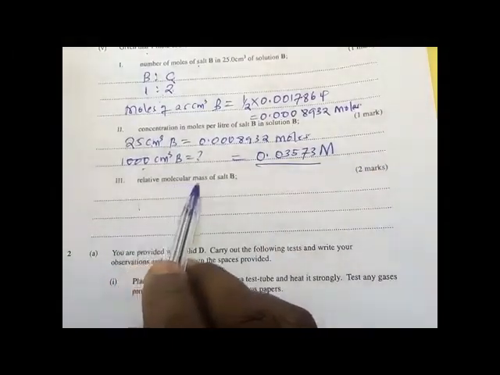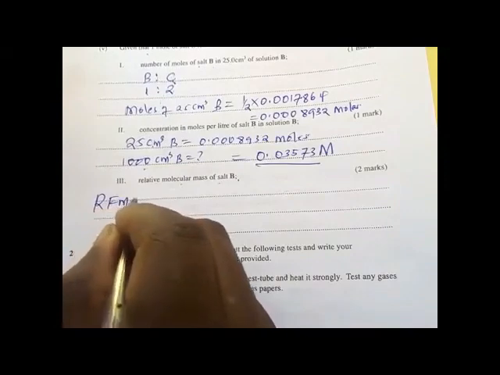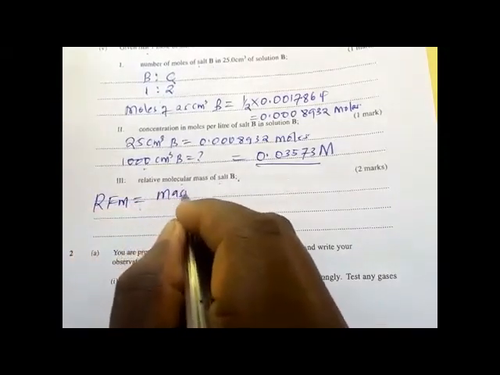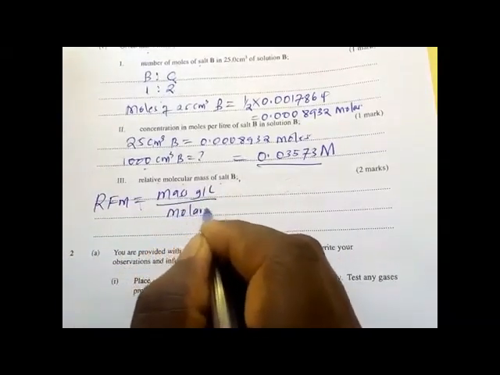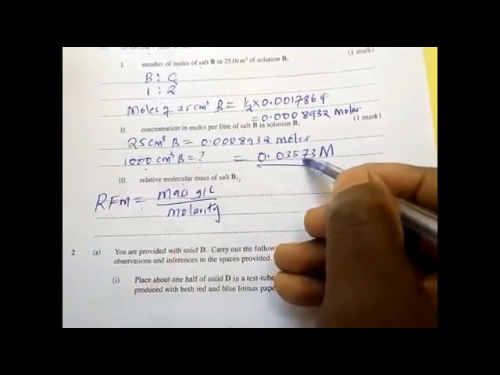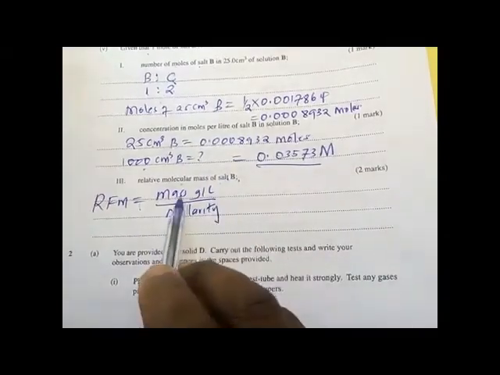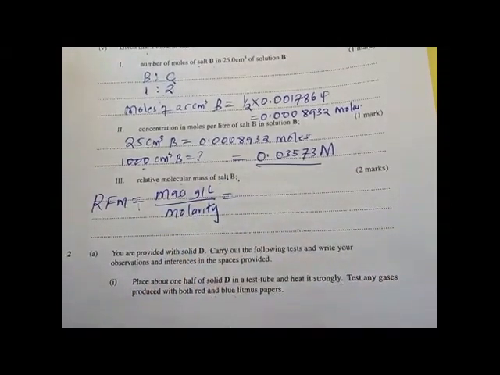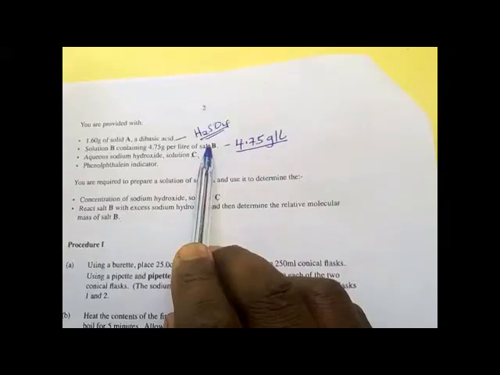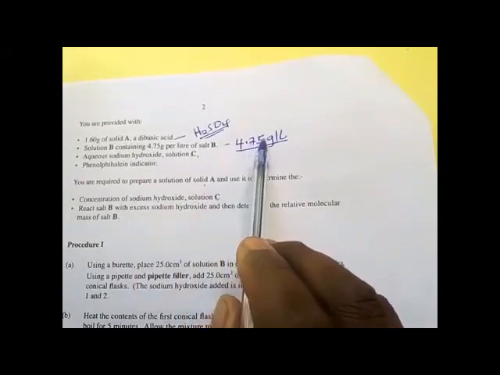Calculate the relative molecular mass of B. Remember, RFM is equal to mass in grams per liter divided by molarity. Molarity of B we have here, and mass in grams per liter of B we were provided with. Solution B was prepared with 4.75 grams per liter.